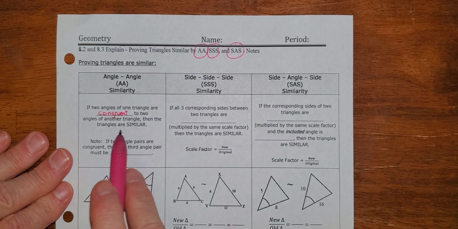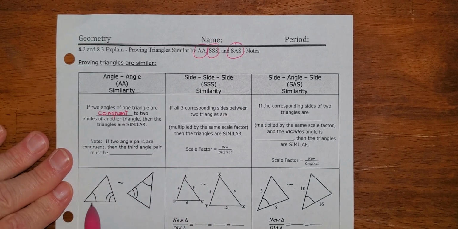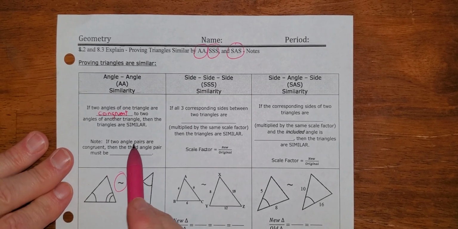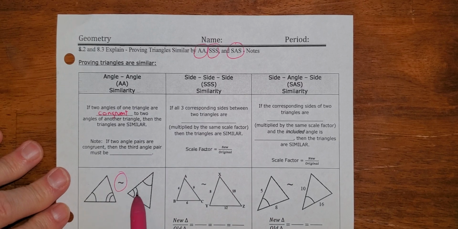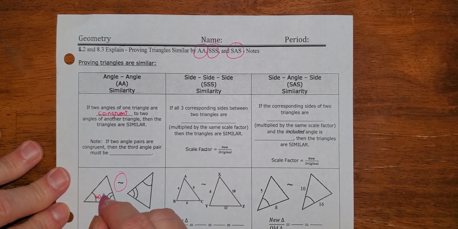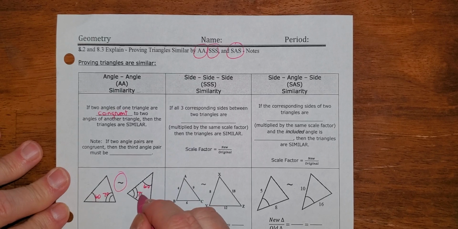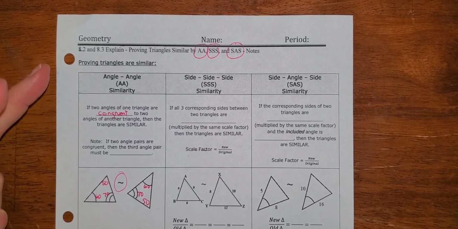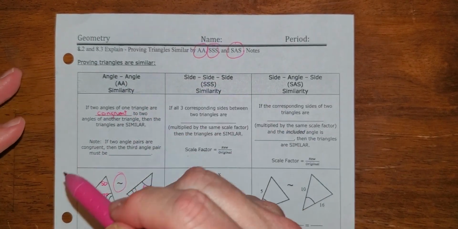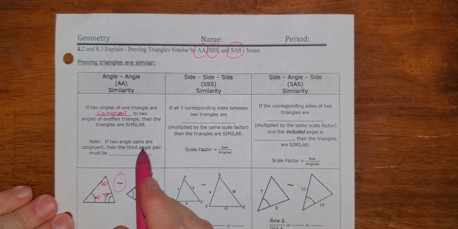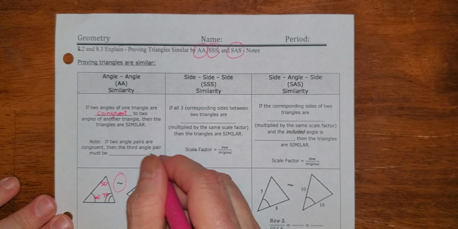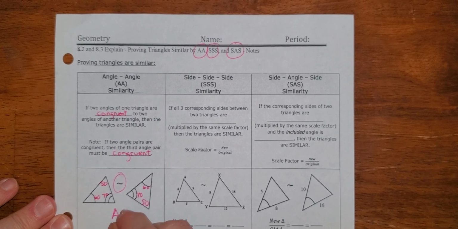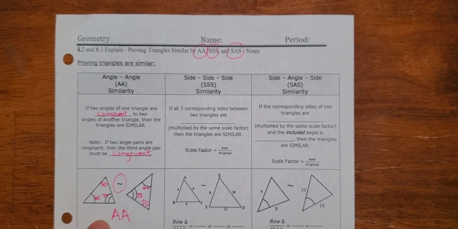So in angle-angle, if two angles of one triangle are congruent to two angles of another triangle, then these two triangles are similar, right? Aren't two angles congruent in both triangles? So yes, they're similar. One thing to notice though: if you have two congruent angles, like 60 and 70 in one and 60 and 70 in the other, wouldn't the third have to be 50 and 50? So all three of them really are congruent, but it only takes two to say angle-angle. Once you find two angles congruent, you know all three are congruent. So if two angle pairs are congruent, then the third angle pair must be congruent as well. So this was similar by angle-angle.